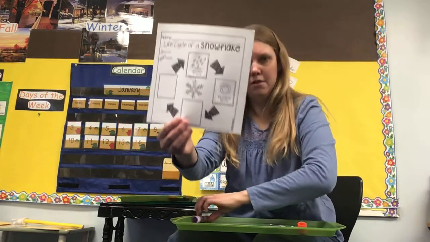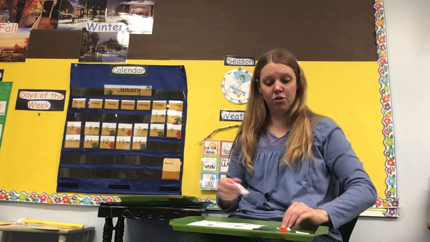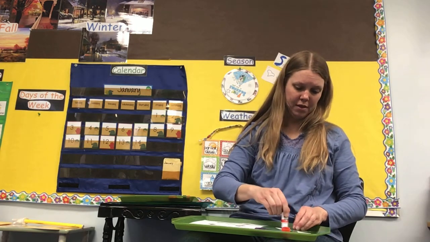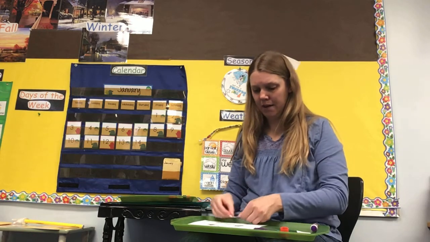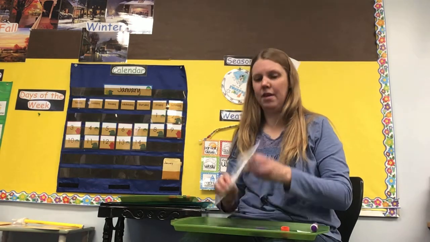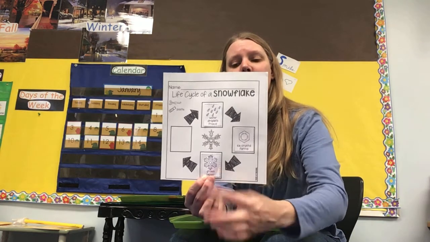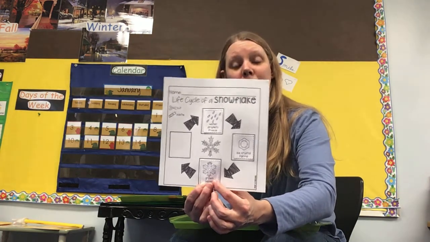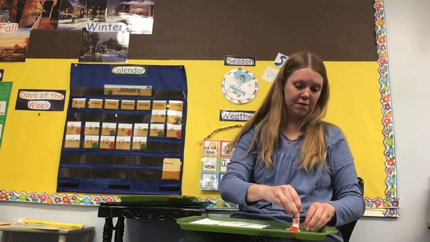My glue is rolling around here. The ice crystal grows bigger. We put that on there. That's the next thing. So the water droplets freeze and an ice crystal forms. The ice crystal gets bigger, and then snowflakes fall.